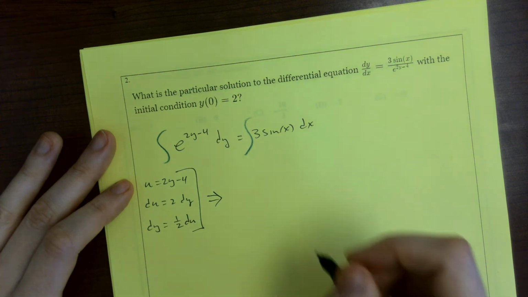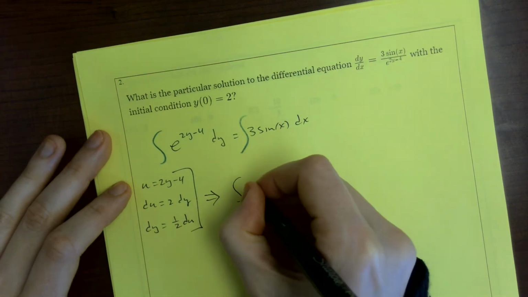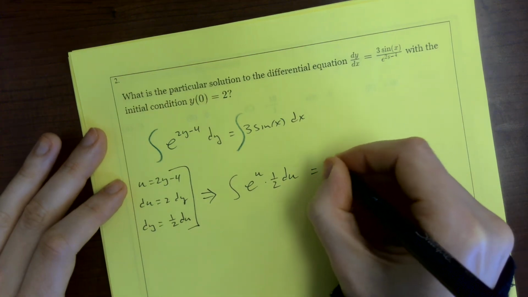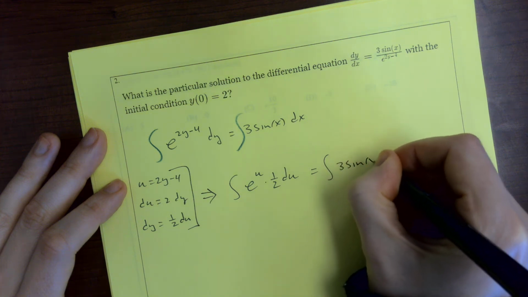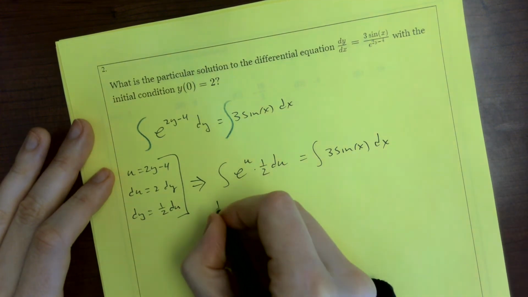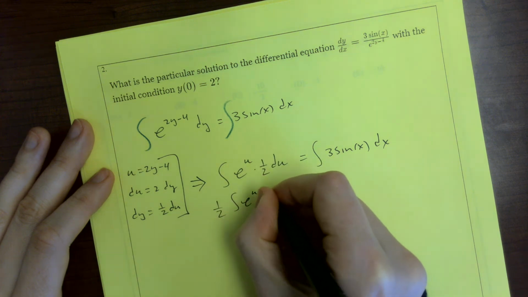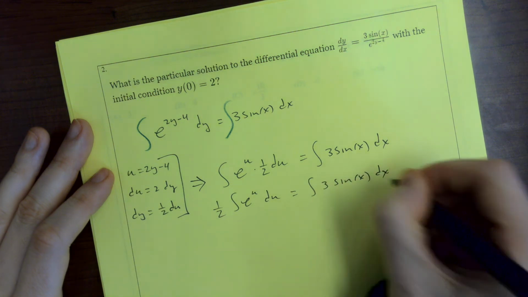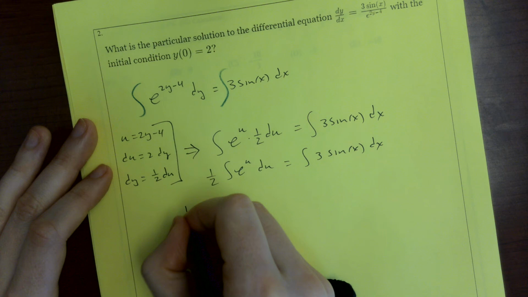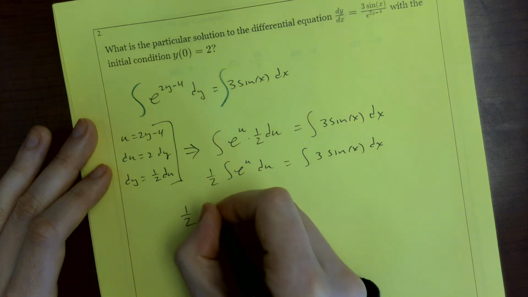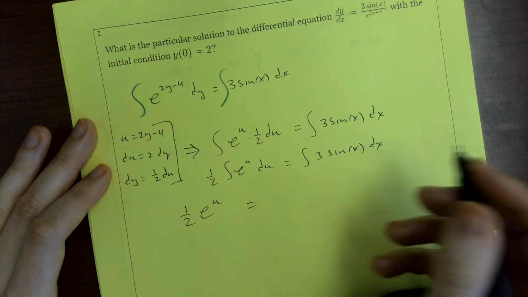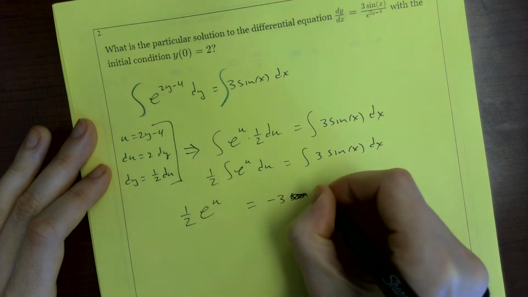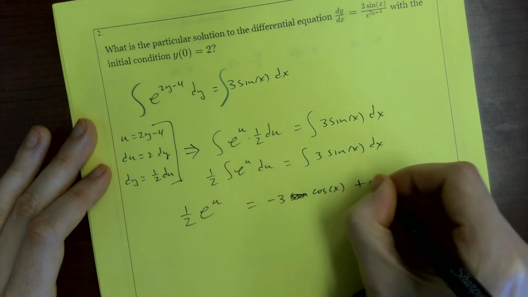Okay, so then we've got the integral of e to the u times a half du, equals the integral of 3 sine of x dx. I could pull the half out front, e to the u du. Okay, antiderivatives. So I can bring down the 1/2. Antiderivative of e to the u is e to the u. Antiderivative of sine is negative cosine. Plus c.